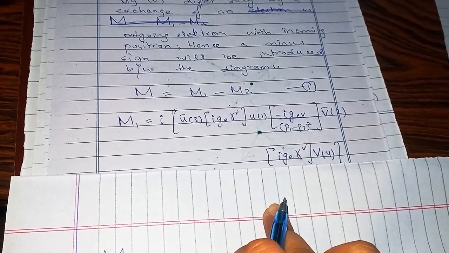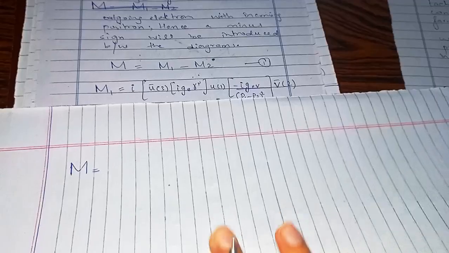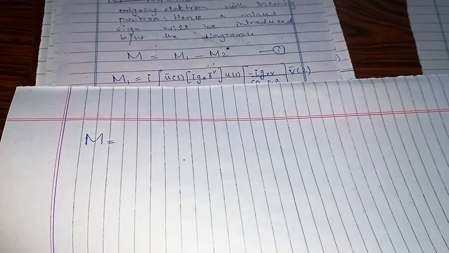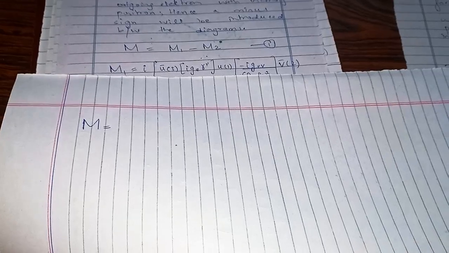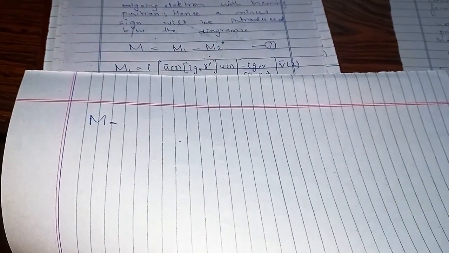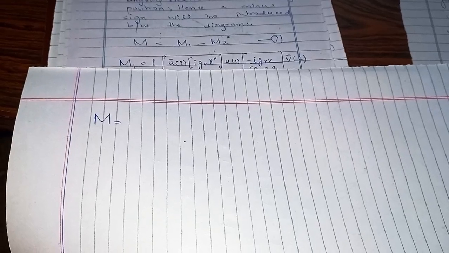So Feynman rules are the shortcuts to get these results immediately, so that we don't have to do those complex and lengthy calculations every time. We can just follow the Feynman rules and we'll get the scattering amplitude expression. So Feynman rules make it a quick deal.